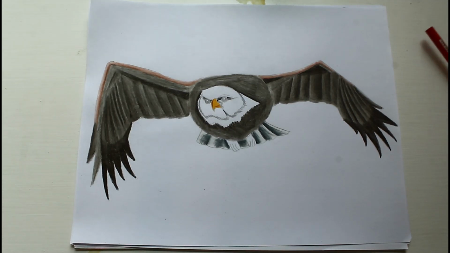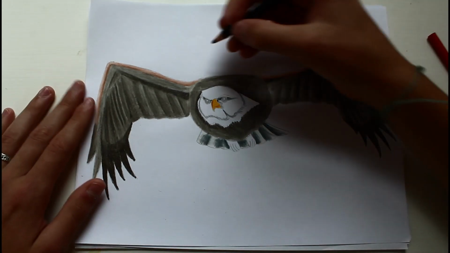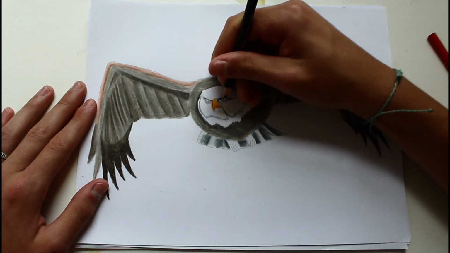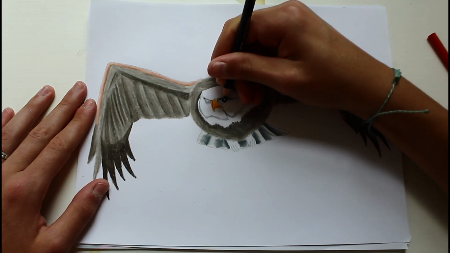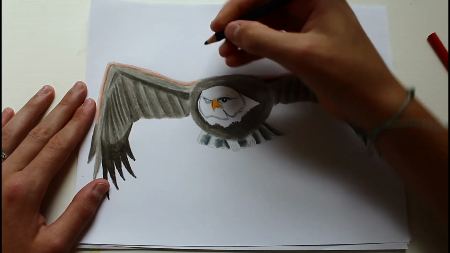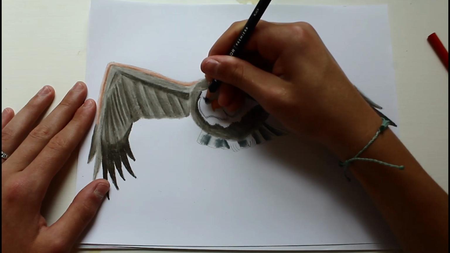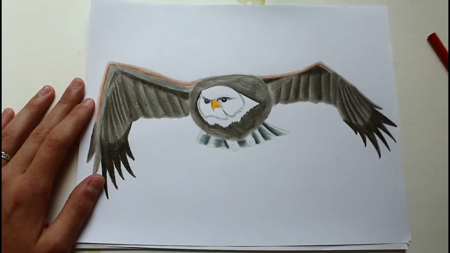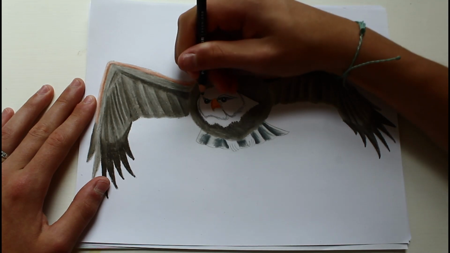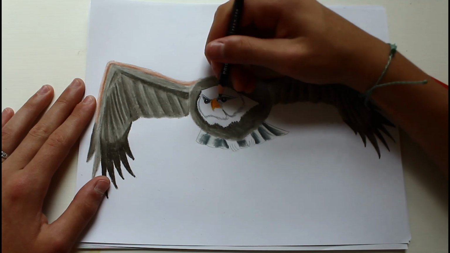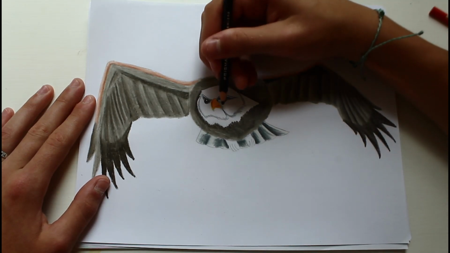Okay, we're almost done with the head. I'm going to get my black one more time, and I'm actually going to fill in the eyes where we filled in with the colored pencil. And this is really going to make them pop. Like that. And then you can kind of do some shadows here and there on the eyelids. And then kind of just throughout the rest of the head.